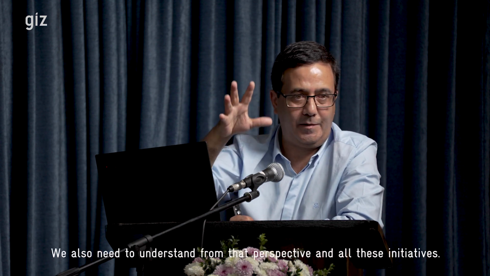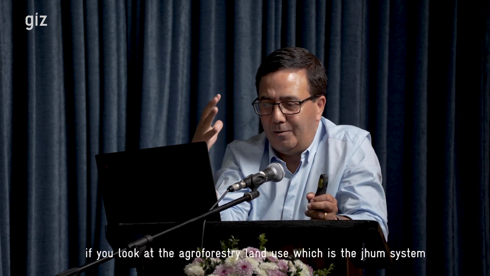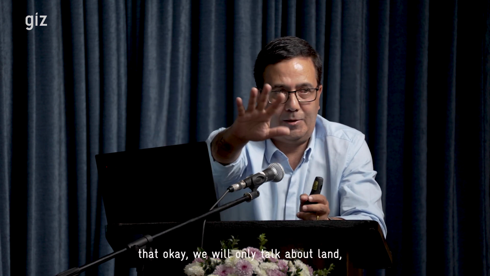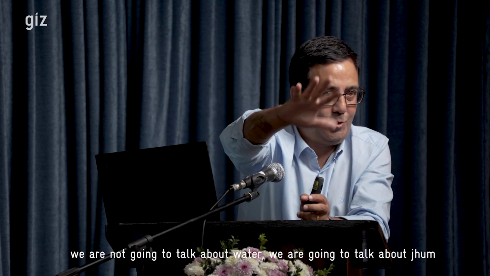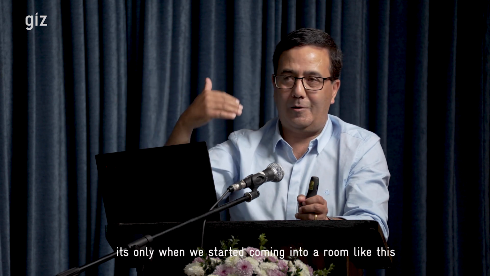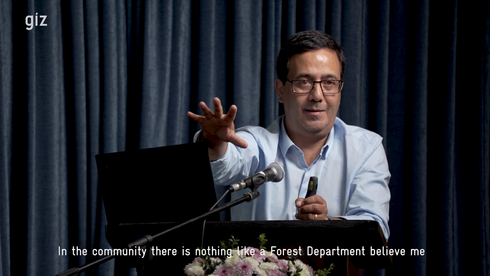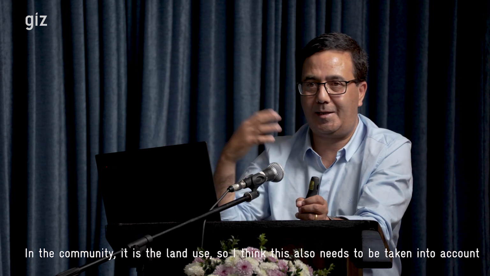So we also need to understand from that perspective, and all these community initiatives. You go a step higher, a step wider. If you look at the agroforestry land use, which is actually the Joom system, the Joom system itself is an agroforestry system. Nowhere in the system would they say, okay, we will only talk about land, we're not going to talk about water. Or we're going to talk about Joom, we're not going to talk about rivers. Everything is integrated. This is something we also need to respect and take cognizance of. In the community, they think of it as a system. It's only when we come to a room like this, or a room of the line departments, that we start compartmentalizing. In the community, there's nothing like a forest department. Believe me, there's nothing like a fishery department. In the community, it is the land use. So I think this also needs to be taken into account.